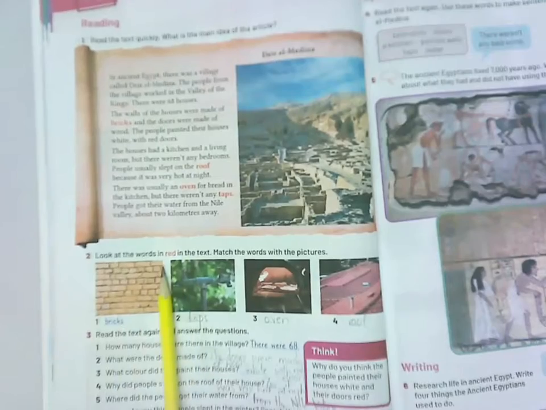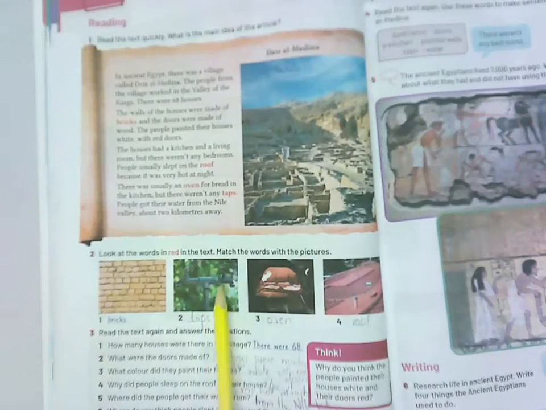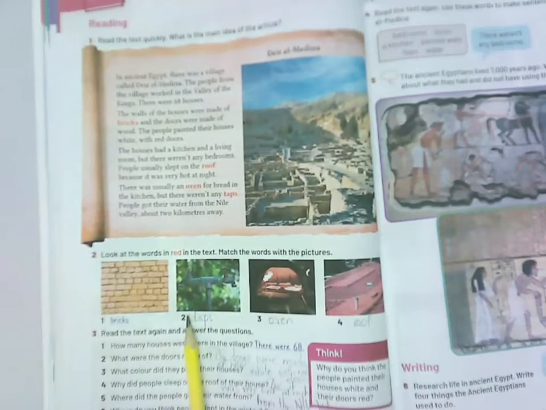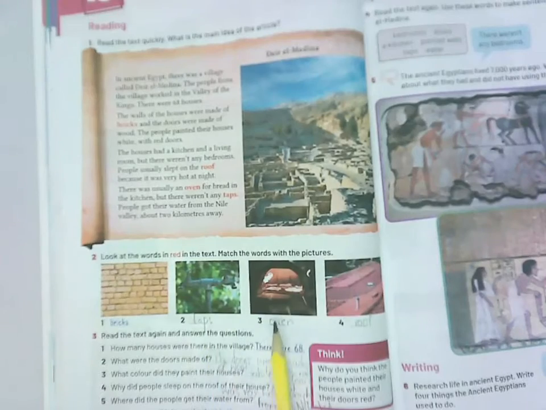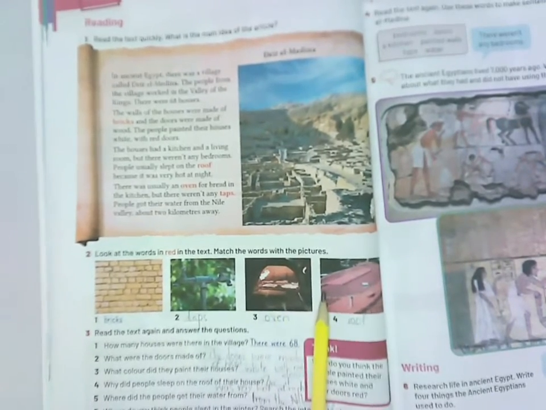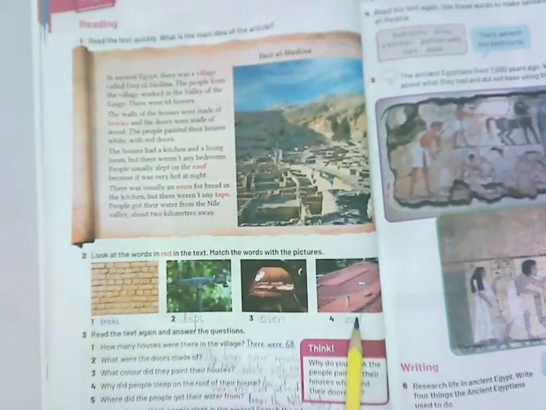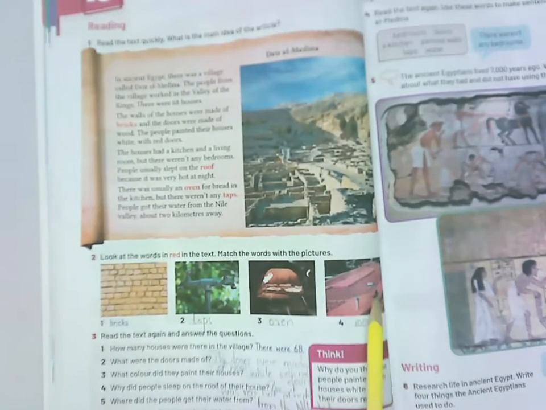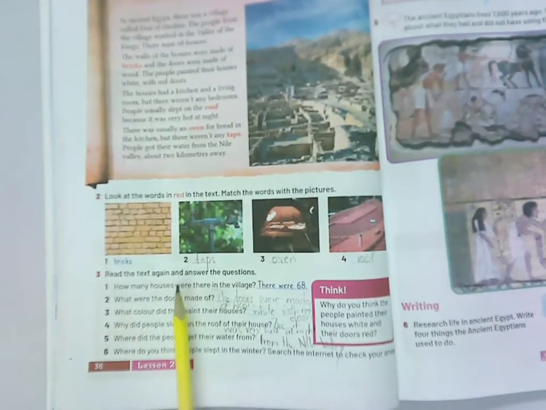We can look at the words in red below: bricks, roof, oven, and taps, and match them with the pictures. So picture number 1 is for bricks, 2 is for the tap where we can get water, and number 3 is for the oven, and it's a place where we can cook food. And picture number 4 is for the roof, and the roof is the top part of a house, above the house. So in number 3, let's answer the question about the paragraph or the text below.